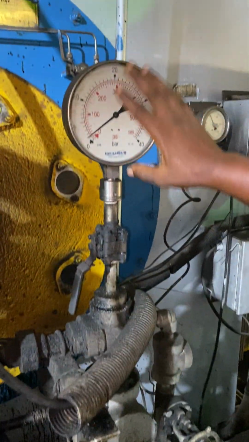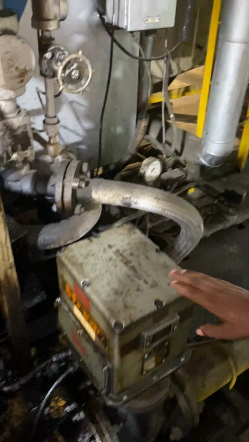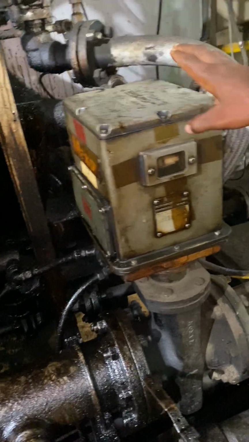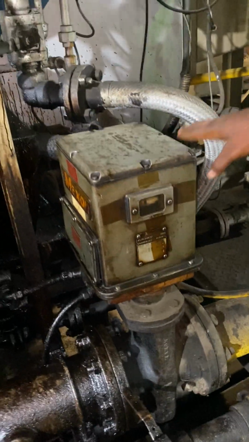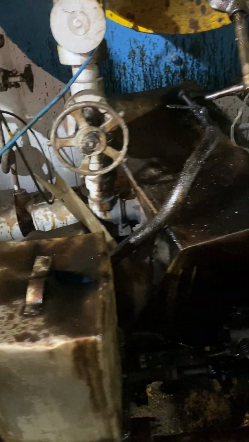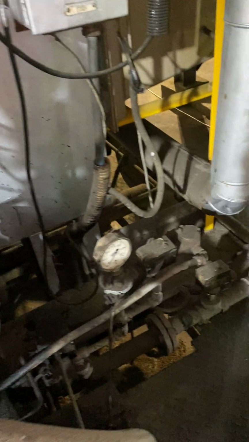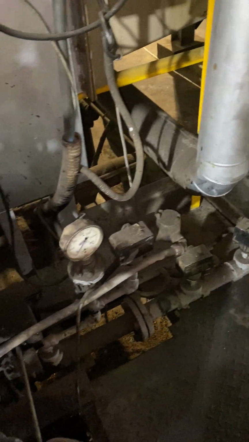This is the pressure gauge. Then this is the shut-off valve, the shut-off valve for the gas line, for gas to go. And these are the relays. Relays that regulate the volume, release the pressure of the oil that goes into the boiler.